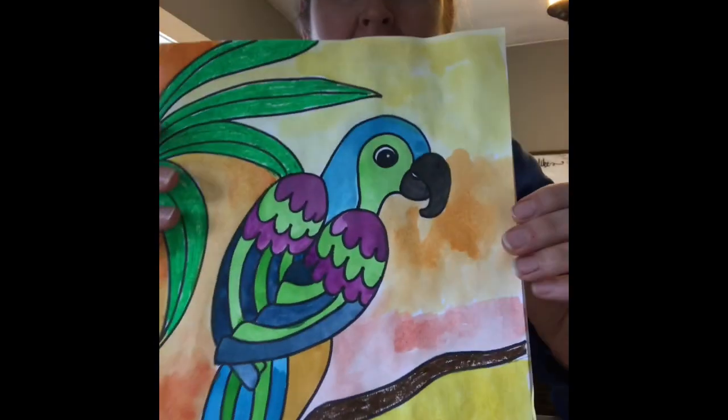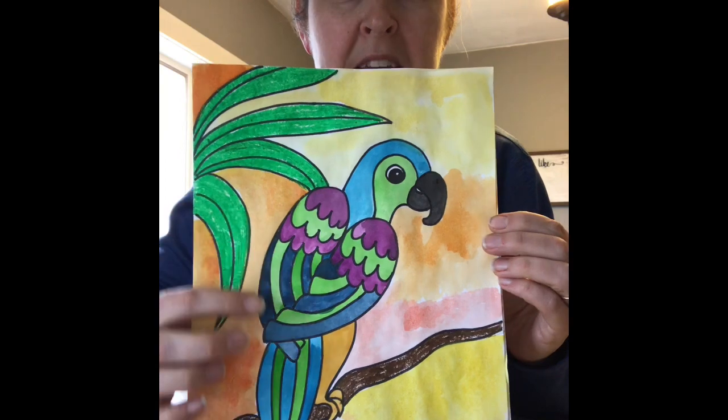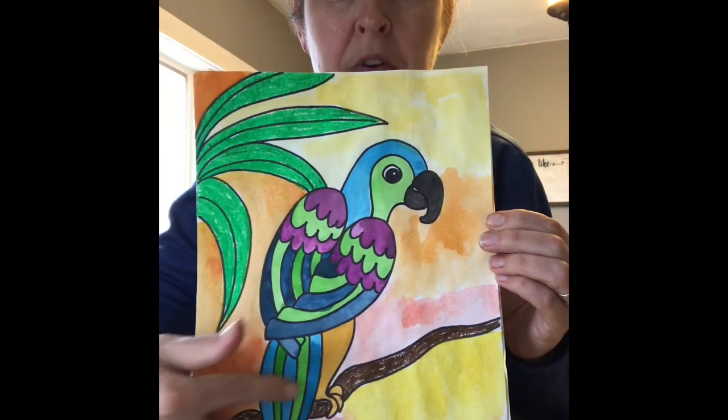I know that sometimes the salt will do a lot and sometimes it won't do enough. So I'm at a happy medium with mine. I finished coloring the leaves and the branch with oil crayon instead of paints.